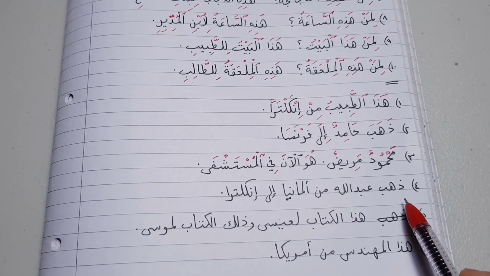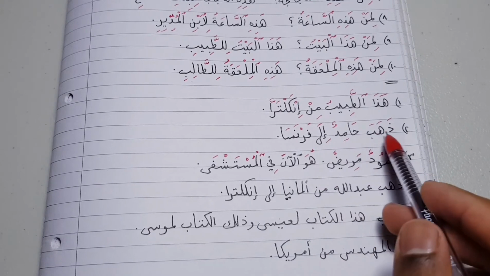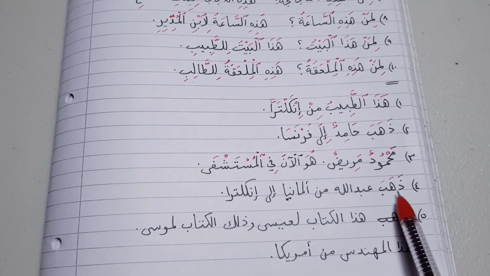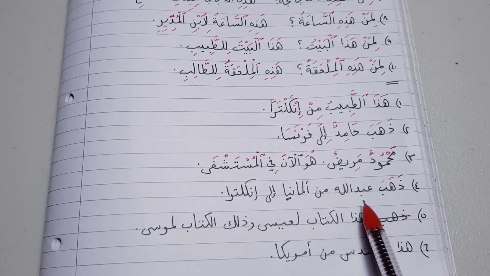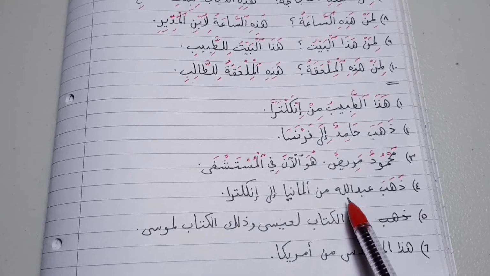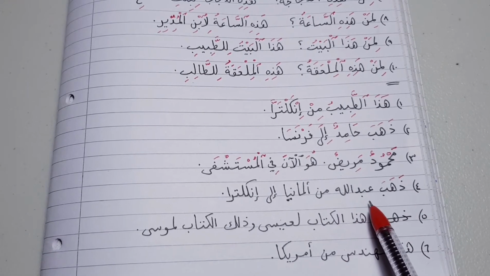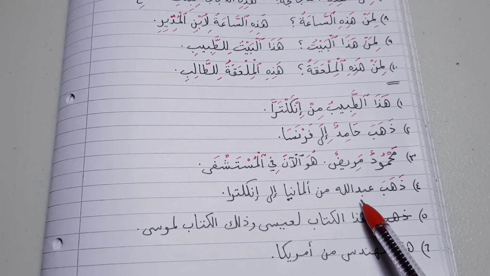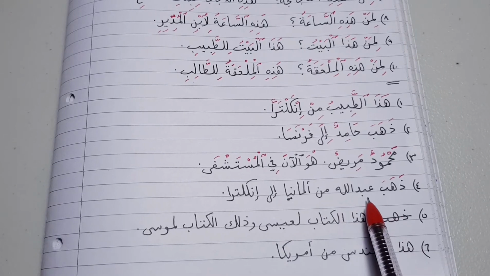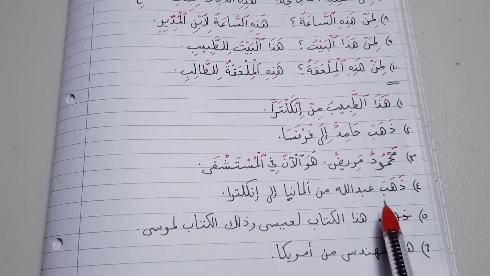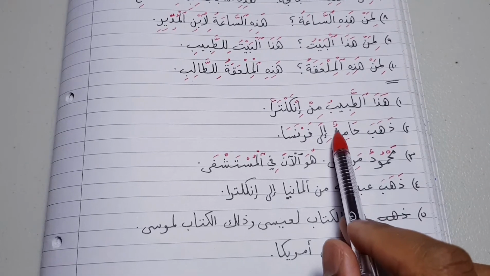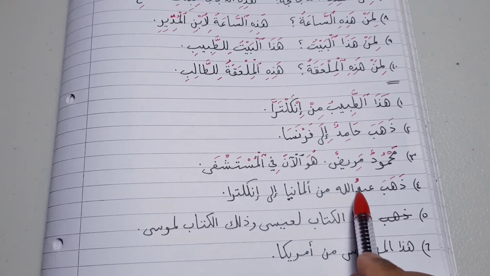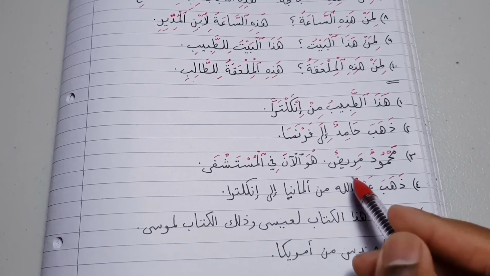Next one is also a jumla fi'liya, just like this one. So we have ذهب. Someone went. Who is this person that went? Abdullah. And Abdullah, this name is mudaf ilayhi. We mentioned that the mudaf is what changes depending on its position in the sentence. Here it has come as the fa'il, and we said fa'il is marfu', hence it takes a dhamma. One dhamma, not 2, because mudaf never takes tanween. ذهب Abdullahi.